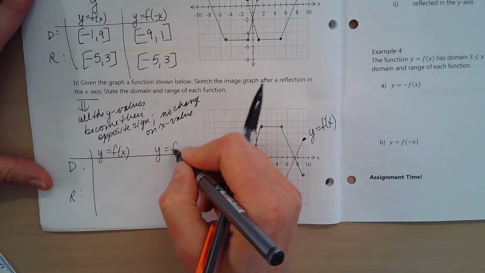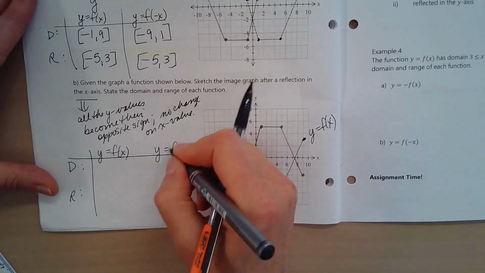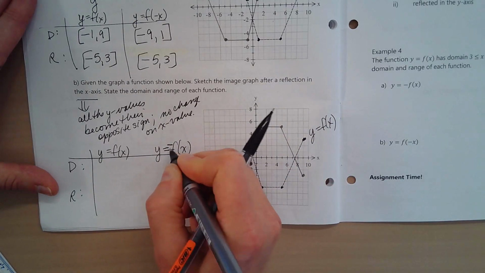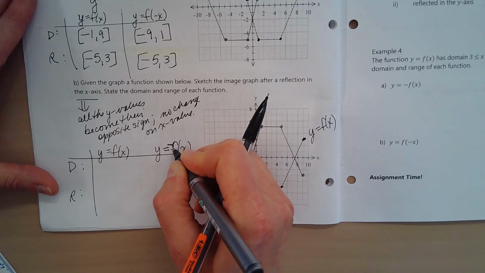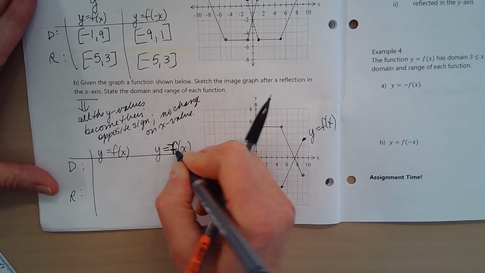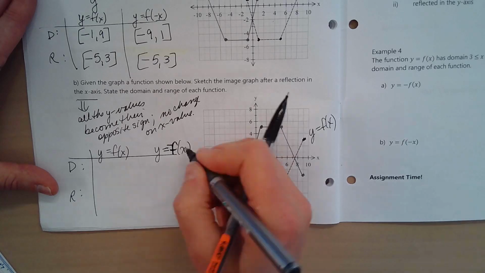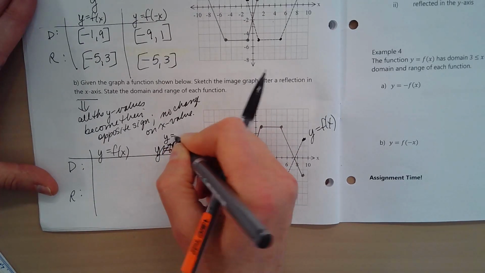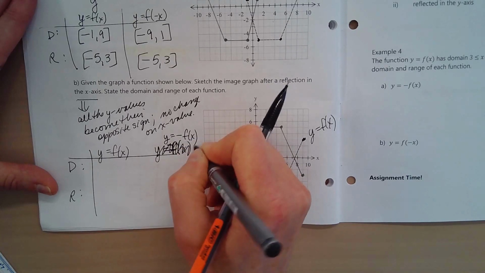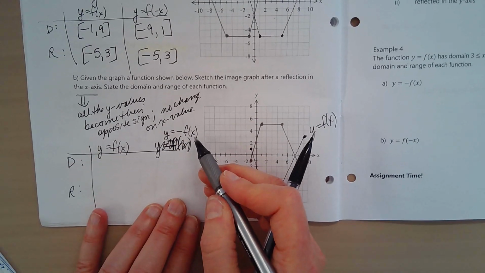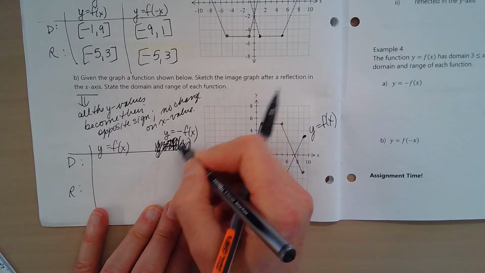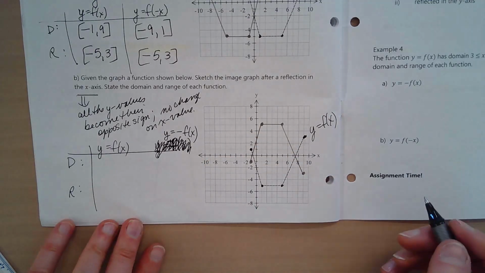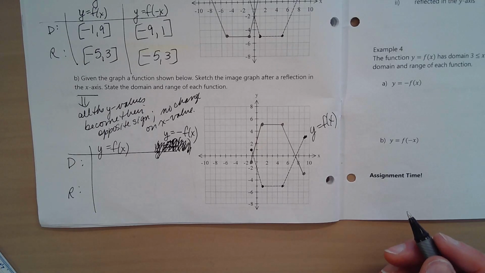Whoops. Screwed up there. y equals minus f of x, right? The minus sign goes outside the f. Actually, I'm going to scratch that out. I'm going to do it better. y equals minus f of x. Because remember, f of x can also be thought of as another name for y. So it's just minus y. That's what that means. Okay, so no change on x values.